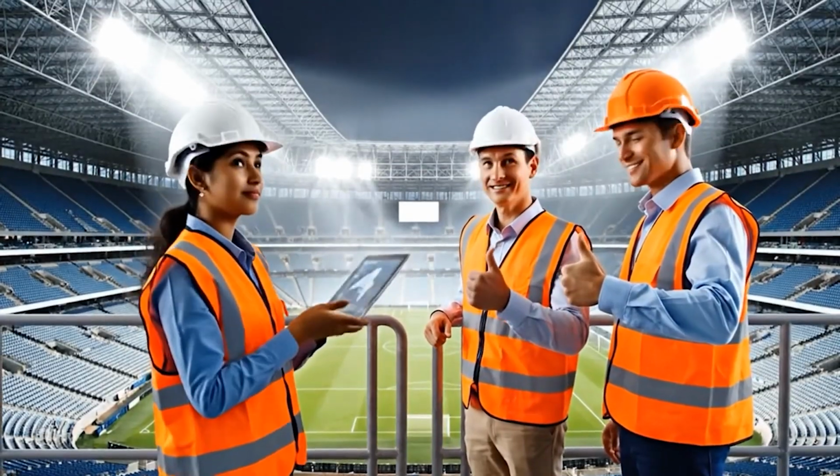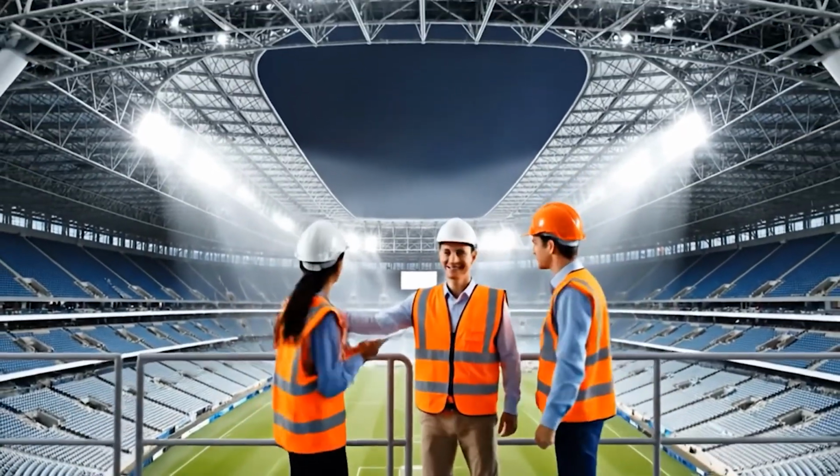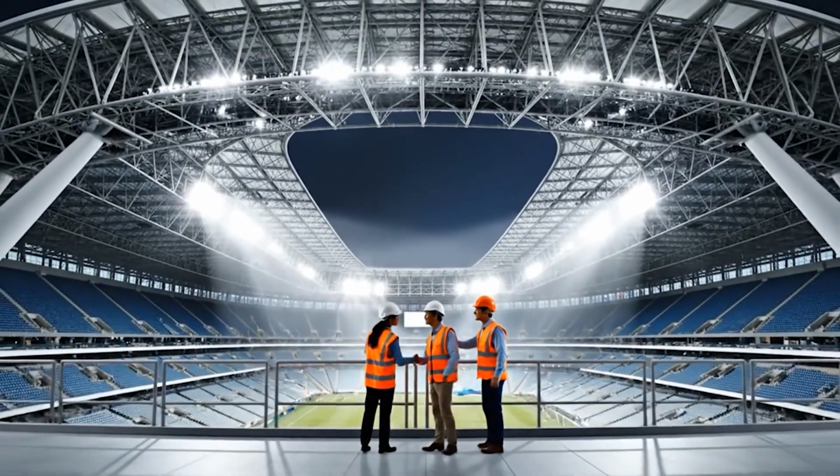Beijing National Stadium stands finished and enduring. Structure, function, and identity align. The engineering story closes.